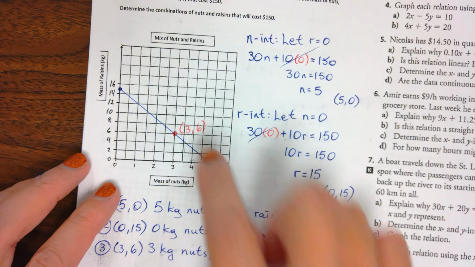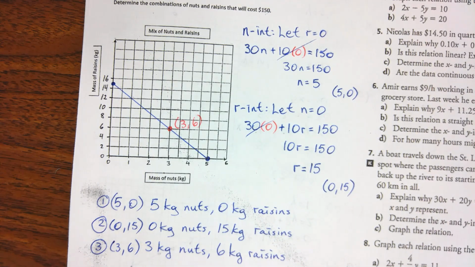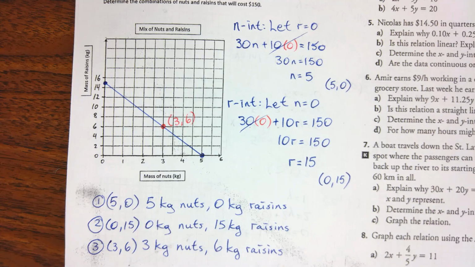For this problem, here's an advanced question for you guys. Is this discrete or continuous data? Those who say it's discrete, that's okay.